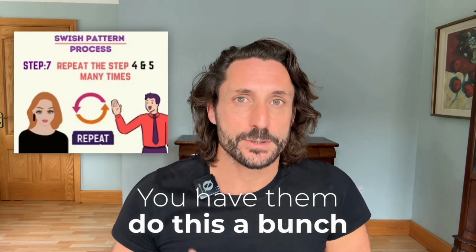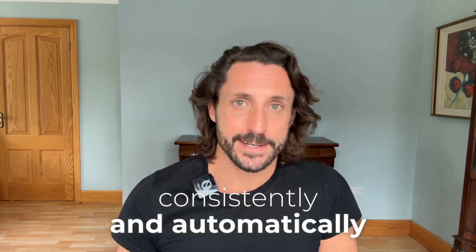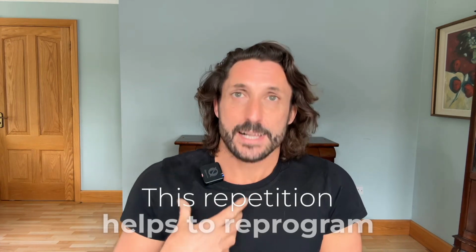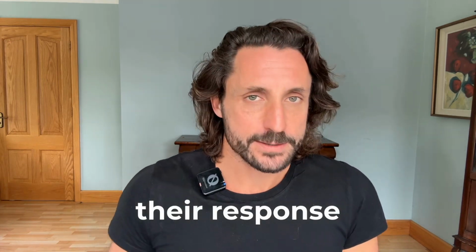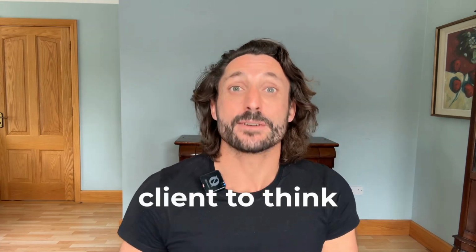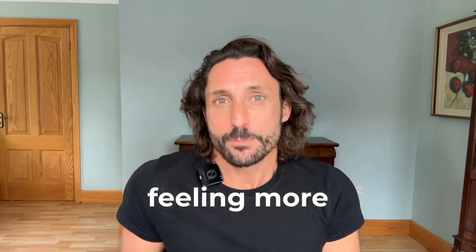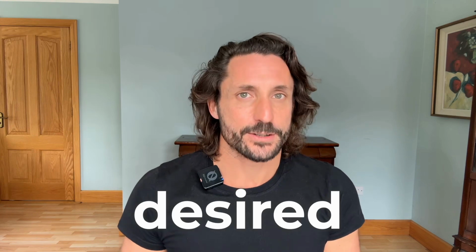And 5, reinforce, repeat. You have them do this a bunch of times until the desired state image consistently and automatically replaces the negative trigger image. This repetition helps to reprogram their response. And the final step is, after several repetitions, you test the effectiveness by asking your client to think of the original trigger. They should notice a shift in their automatic response, feeling more aligned with the positive desired state.